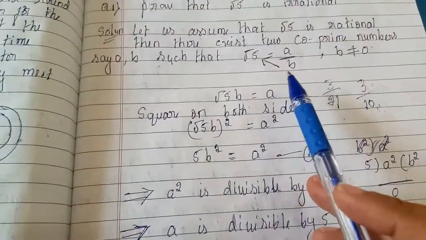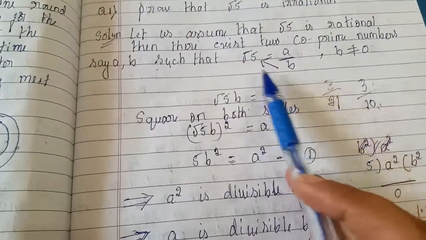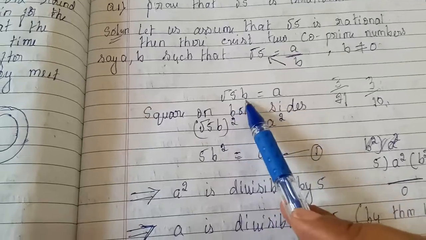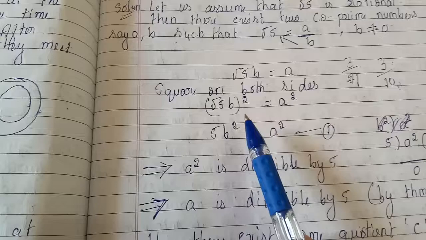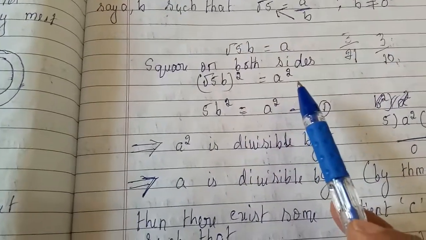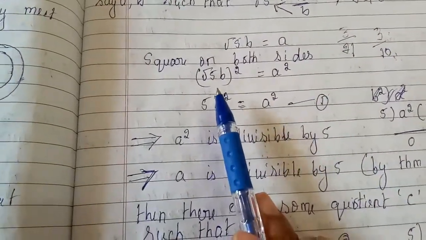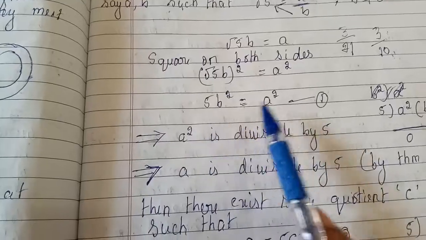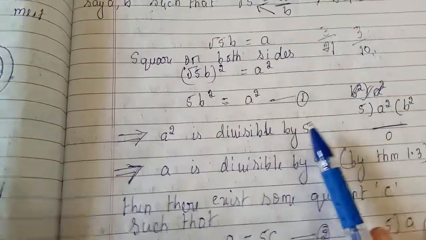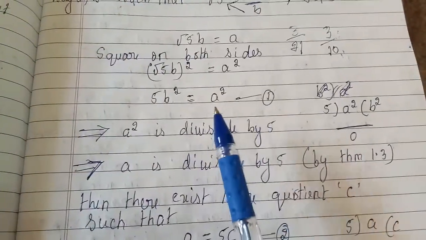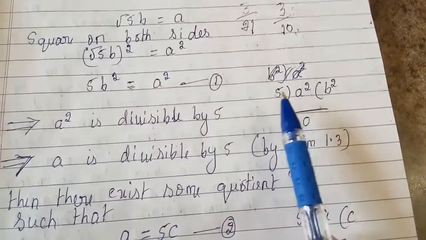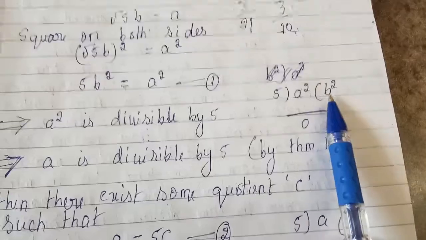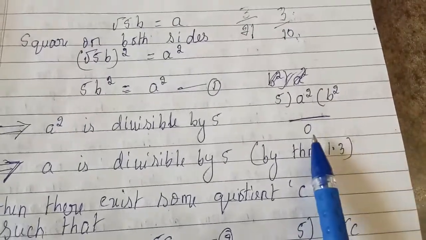So let me continue. Cross multiplying, we get root 5 b equals a. Square on both sides: root 5 b whole square equals a square. Root 5 into root 5 is 5, so 5 b square equals a square. What is the meaning of this? Again you have to go back to Euclid's division lemma. When a square is divisible by 5, the quotient is b square and the remainder is 0.